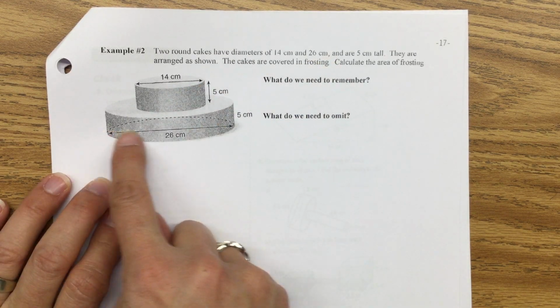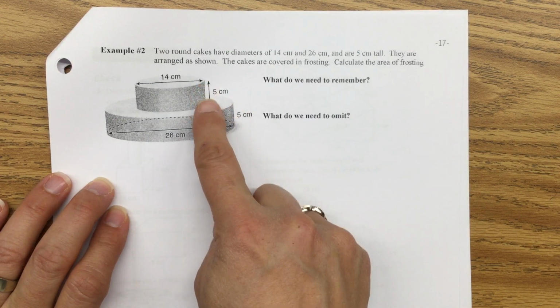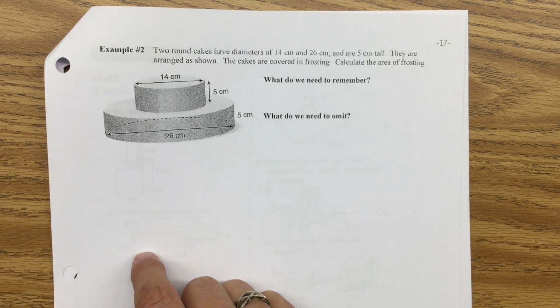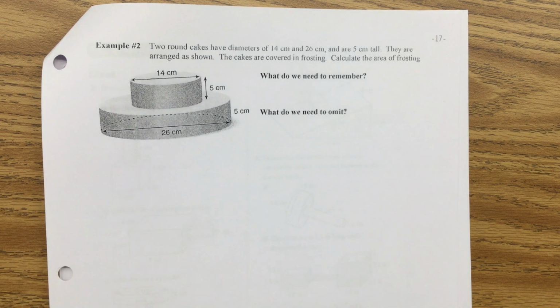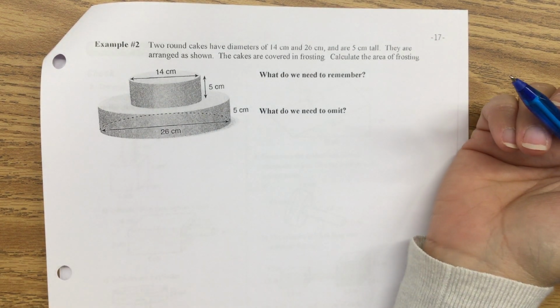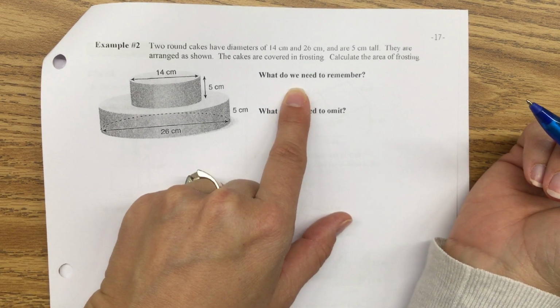And 26 centimeters. Okay, and are 5 centimeters tall. So each one is 5 centimeters tall. They are arranged as shown, and the cakes are covered in frosting. What is the area of the frosting? Okay, oh, I love this. Okay, this is super fun. It's kind of like a puzzle. Okay, a math puzzle.